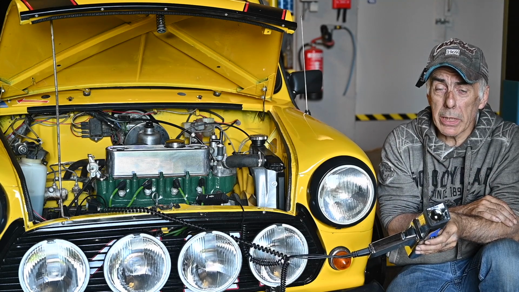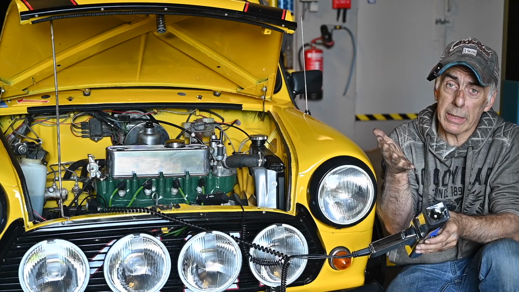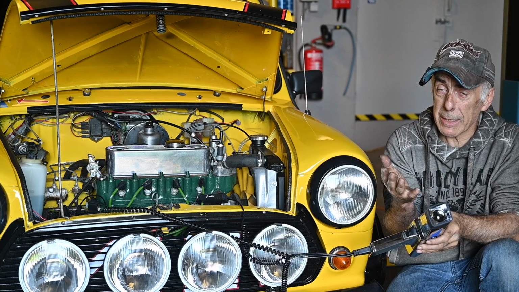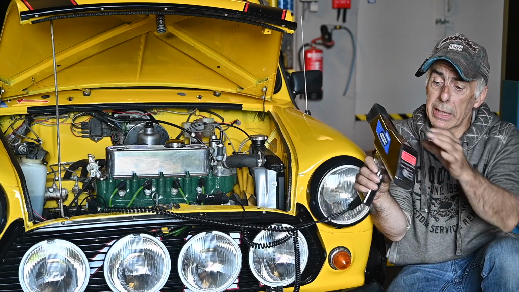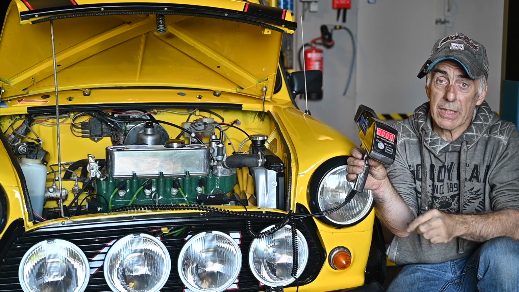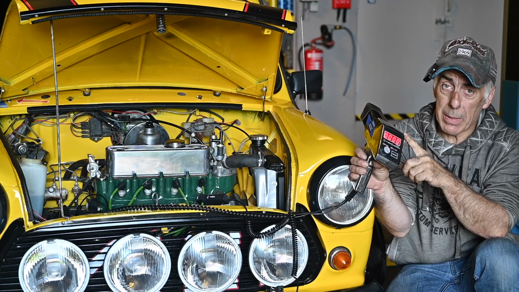But the problem you're going to run into is that you're not going to have enough markers on these fingers on that distribution case to indicate a 21 or a 32 degree advance. So that's why a strobe light with an advance control is very, very handy, because now I can set the delay in the strobe to X amount of degrees.